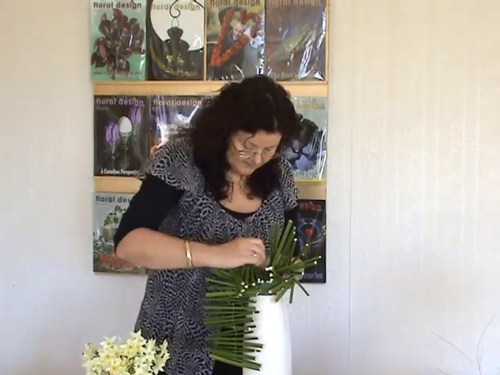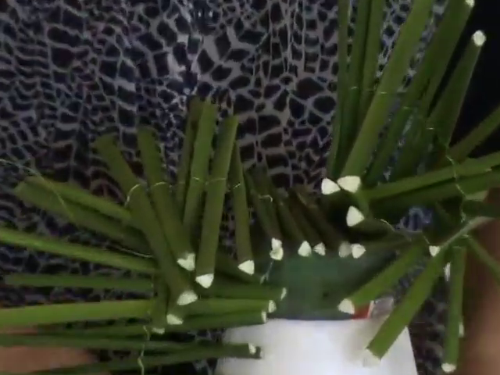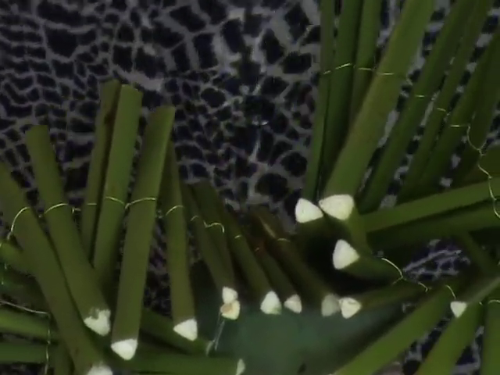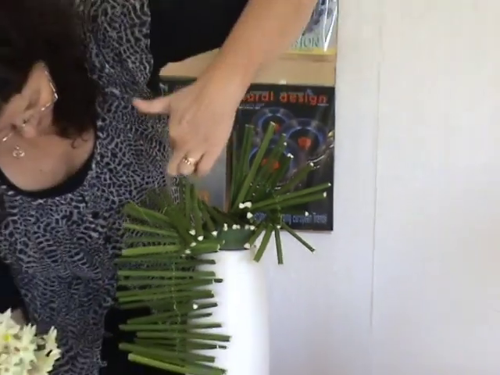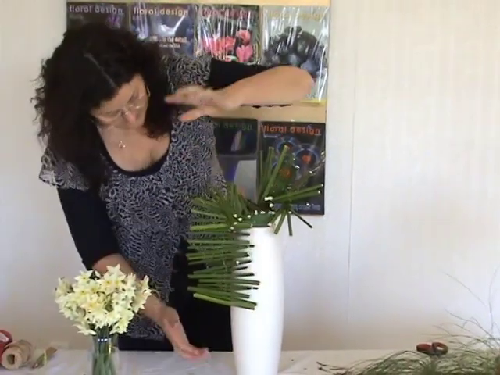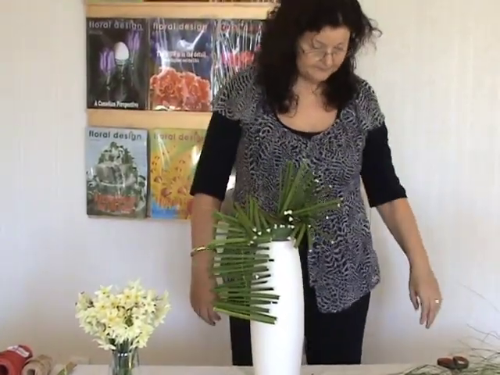So that's why I use old ones, and I've just poked them between the tatami wiring and pushed them down in so that mechanic is very, very firm. And now you can see the rhythm. It starts up here and it goes around and comes down so that the vase is incorporated into the design.